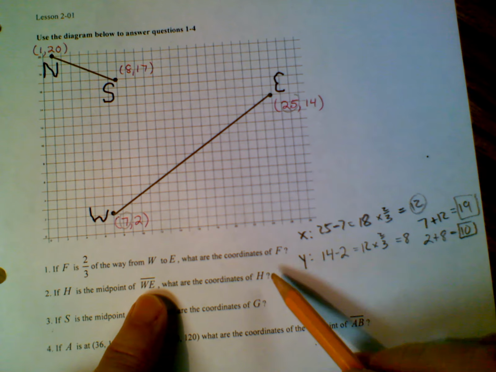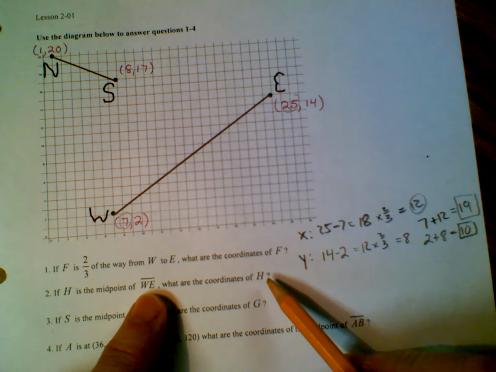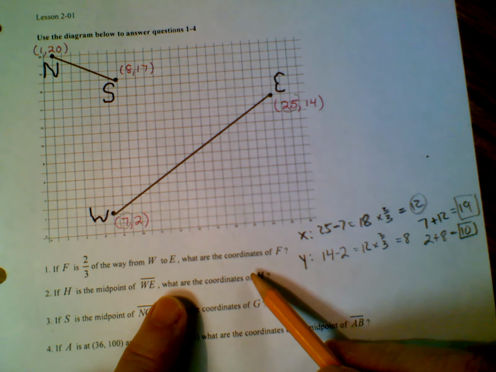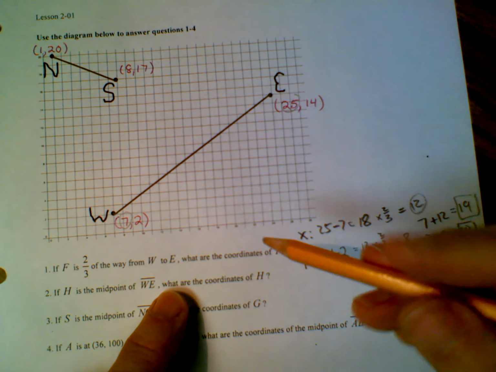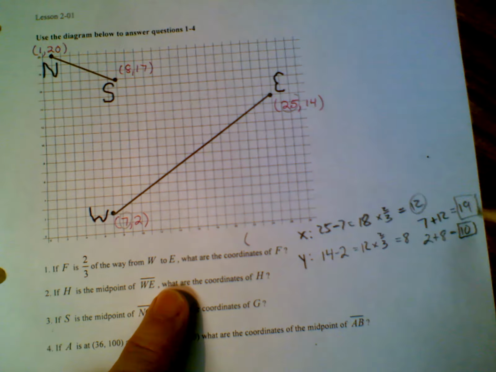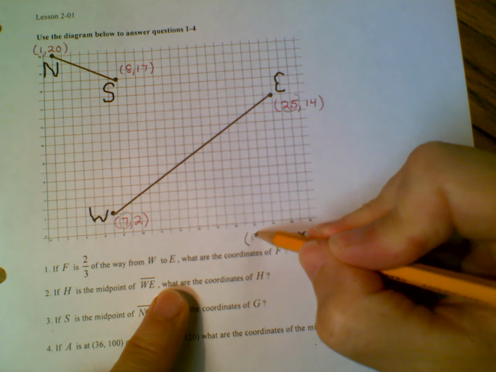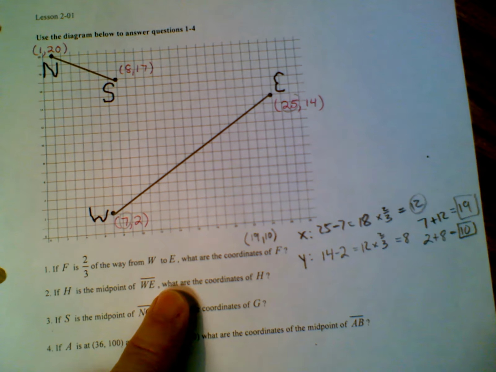Okay. Now, we have not written the answer to the question yet. You've got to answer the question that I'm asking. What are the coordinates of F? Okay, final answer, (19, 10).